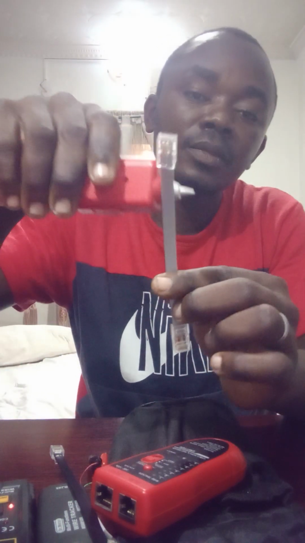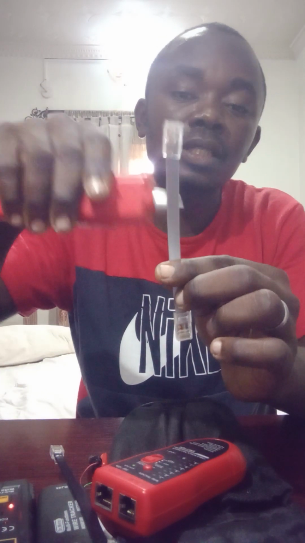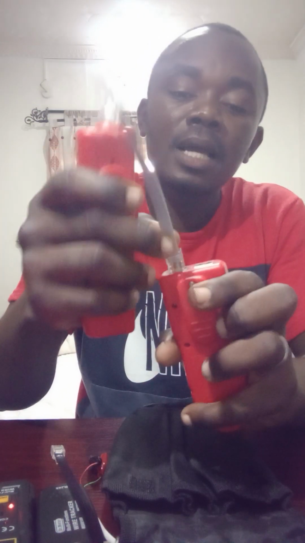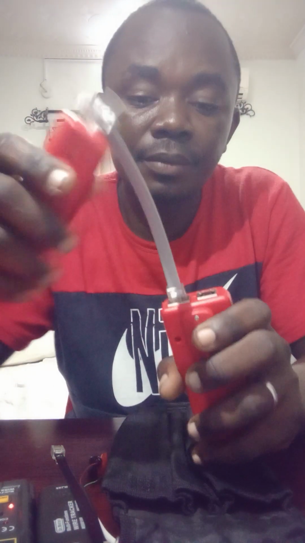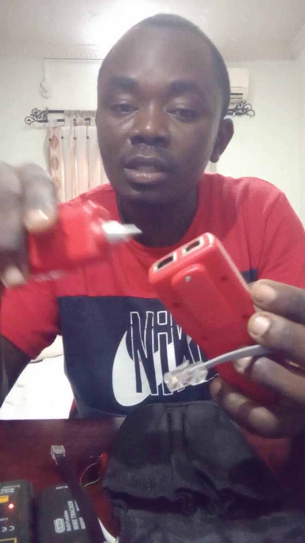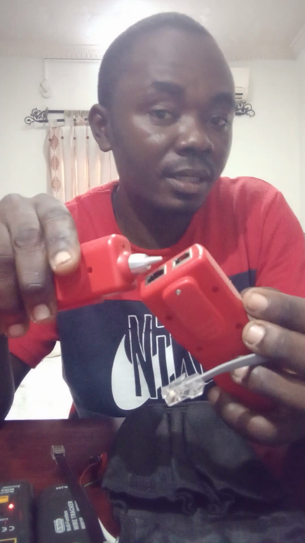Look at it. It will not make the noise again. But once I plug it here, it will start making that siren. So the implication is that, look at it, if I touch it on the mouth of this, it will make this siren.